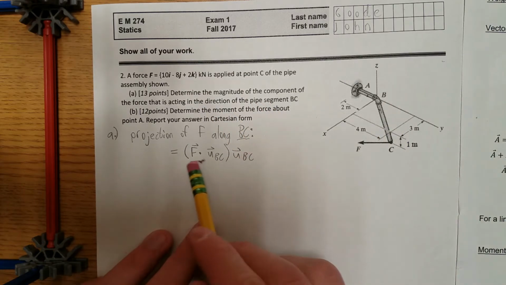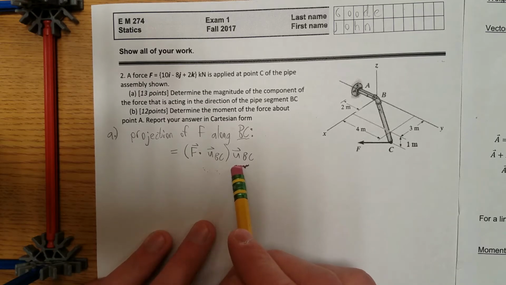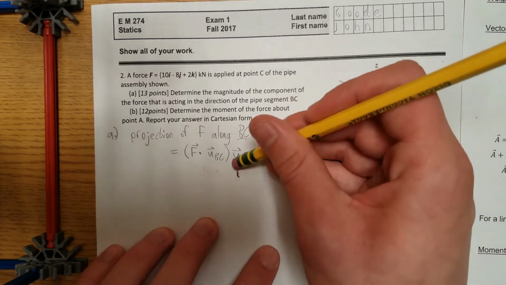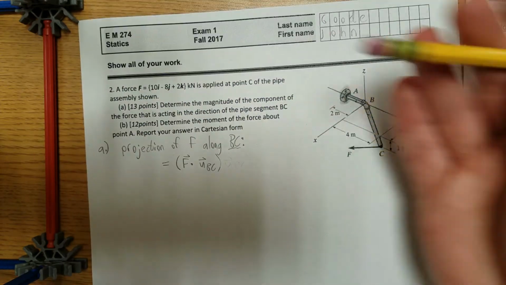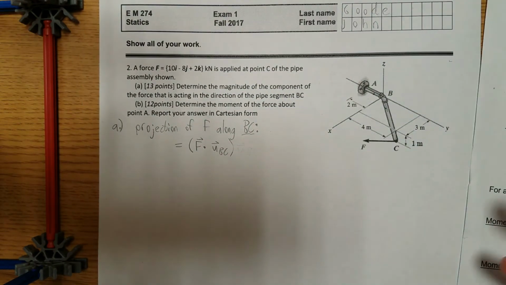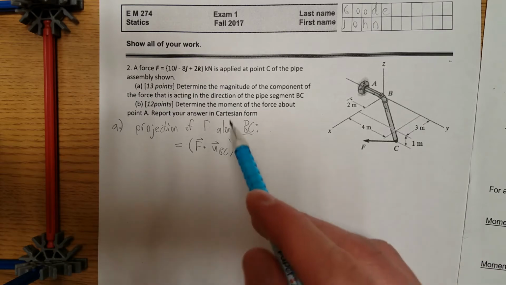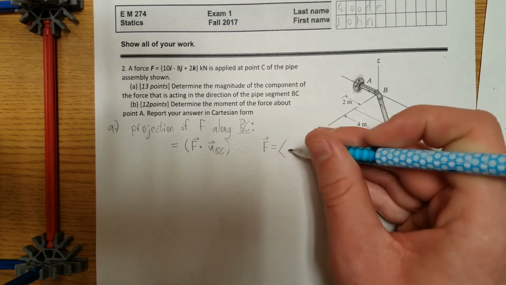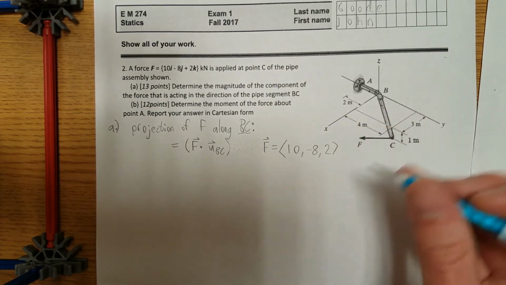This value here should give us the magnitude, and then by multiplying it by the unit vector, that would turn it into vector format. But we just want the magnitude along it. So we're going to take our dot product there and figure it out. What we need to know is we already know what F is. F is equal to, I'm going to write in this form, 10, negative 8, and 2.